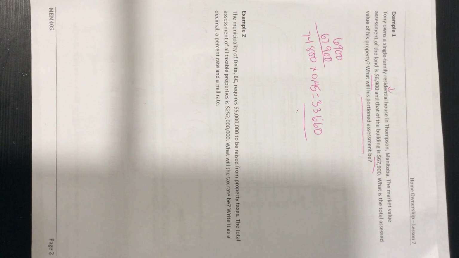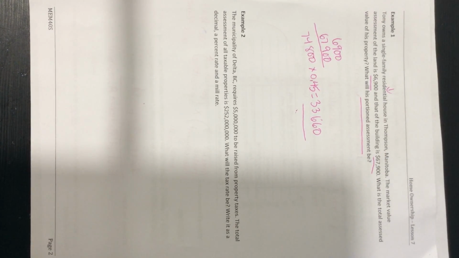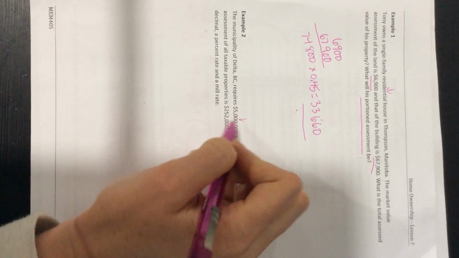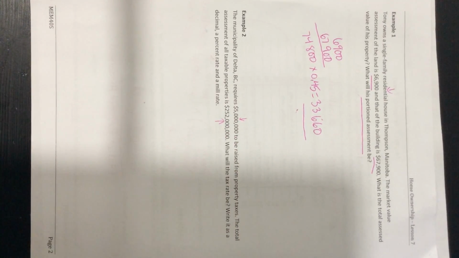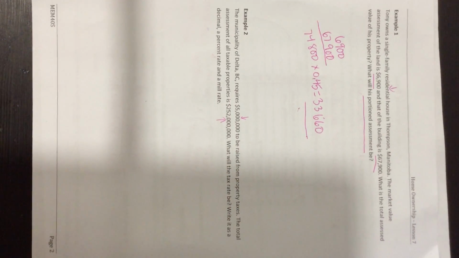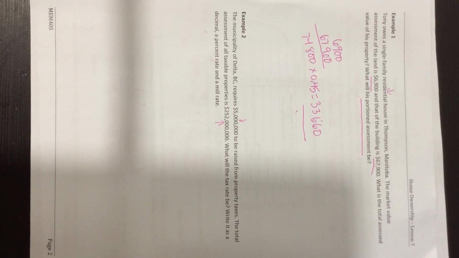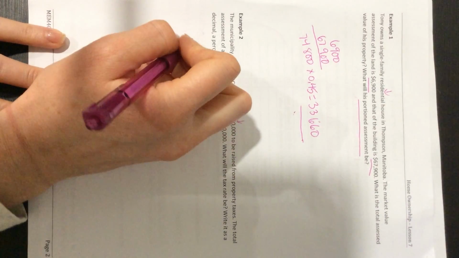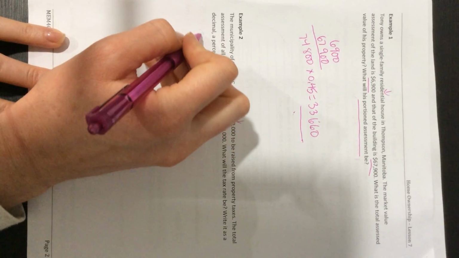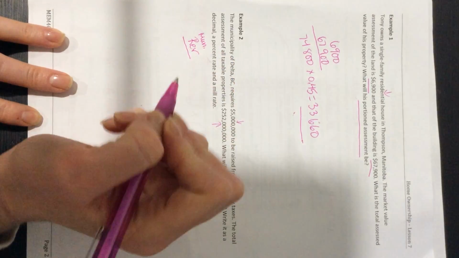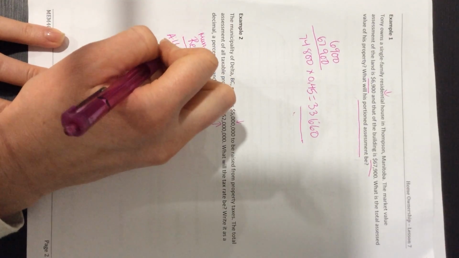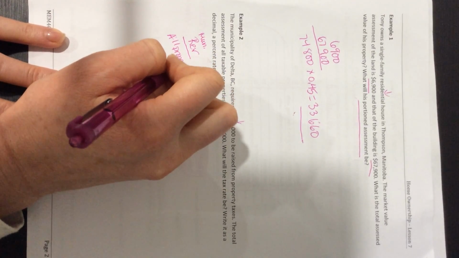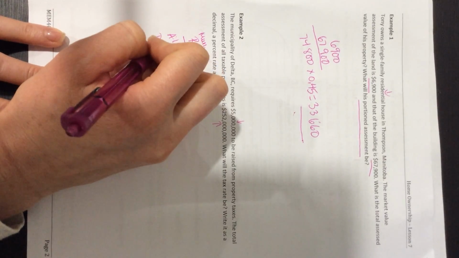The municipality of Delta, BC requires $5 million to be raised from property taxes. The total assessment of all taxable properties is $252 million. So you can see this amount is a lot less than that amount, and that's what brings that amount down. Okay. What will the tax rate be? Write it as a decimal, a percent, and a mill rate. So remember the revenue, the municipal revenue needed over all property portioned assessments.